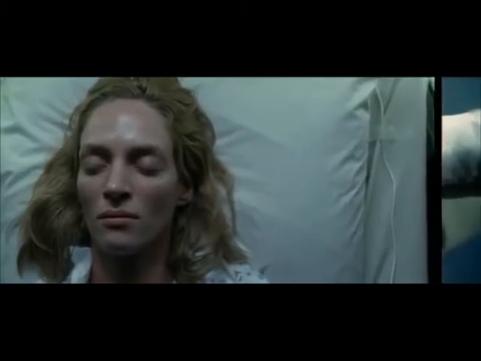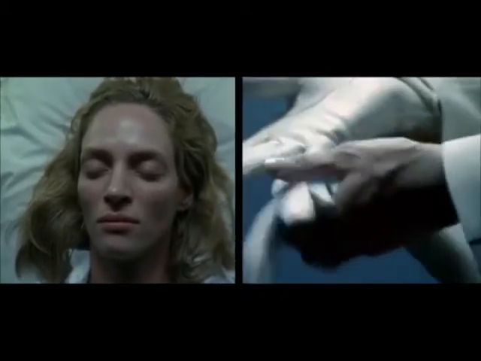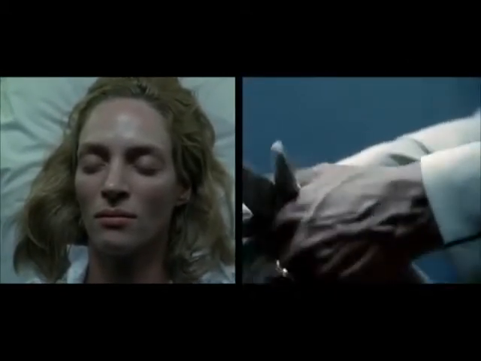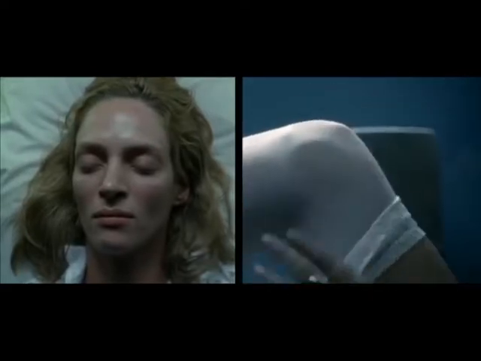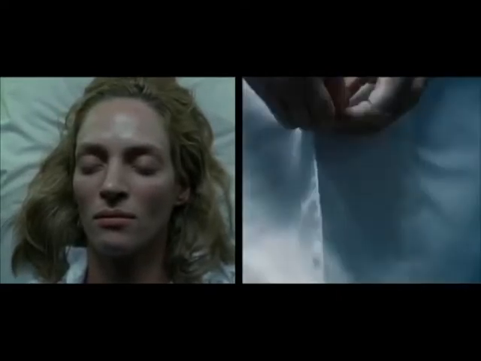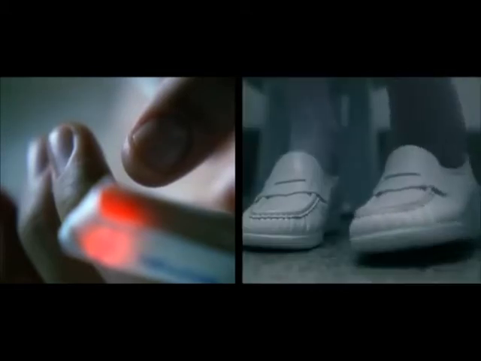The next style is split screen. This is used in a lot of cases and can be used in montages to show two scenes at the same time. This allows the viewers to see different perspectives as two events unfold. An example of this would be 500 Days of Summer.